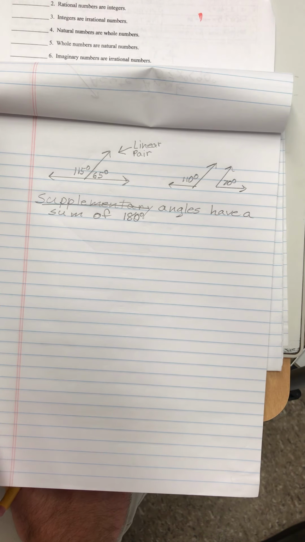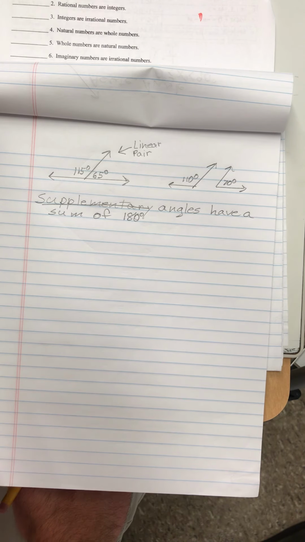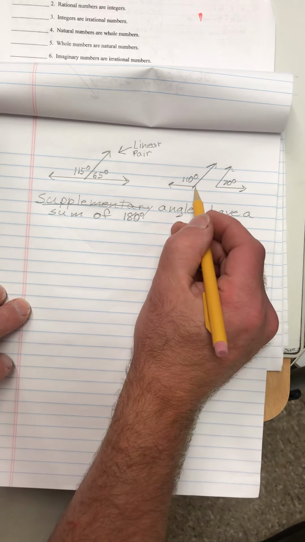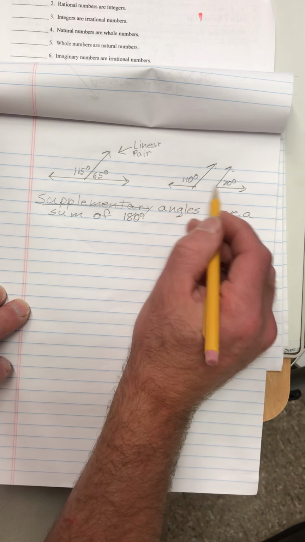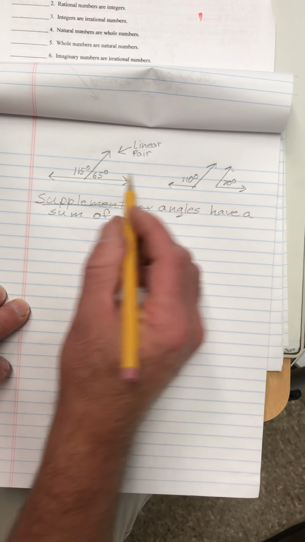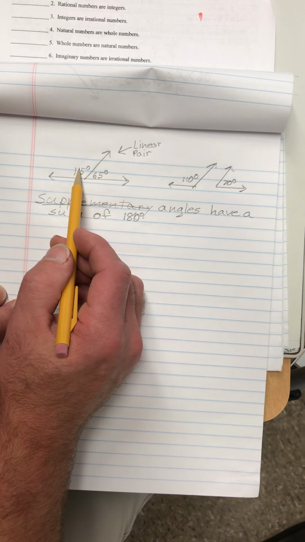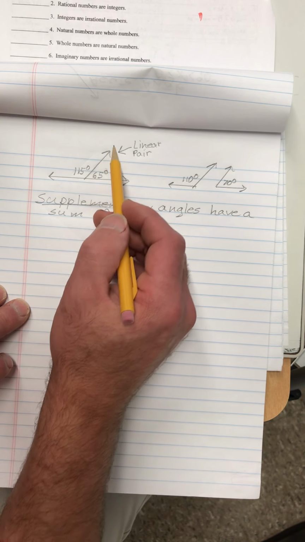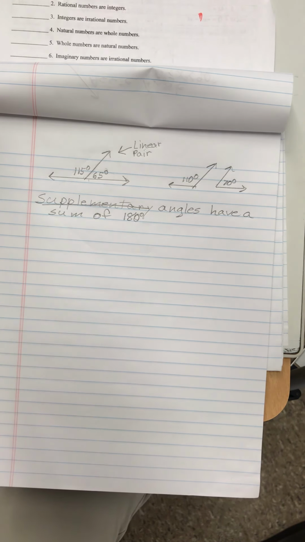Basically, a linear pair is two angles that when they go together, they form a straight angle. Because these two do not share a common side or a common vertex, these are not a linear pair. So to be a linear pair, they have to be adjacent to each other, so they have to share a side and a vertex. Okay?